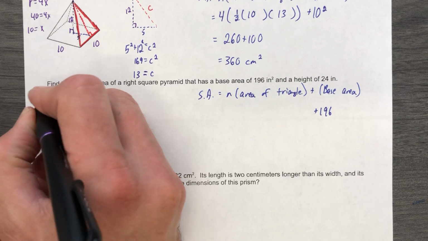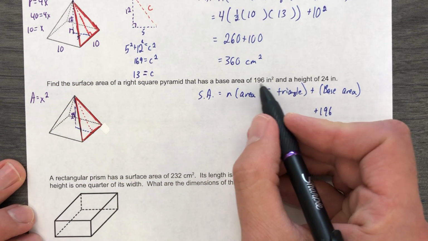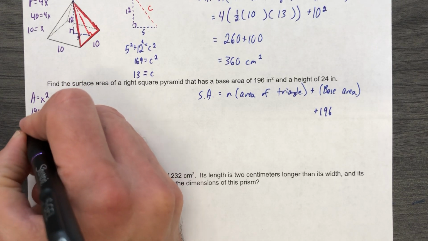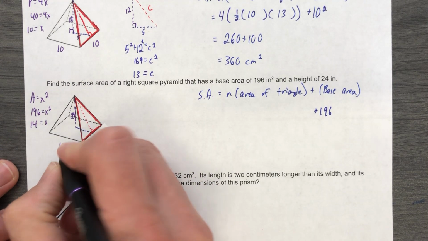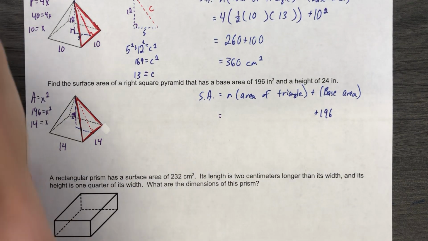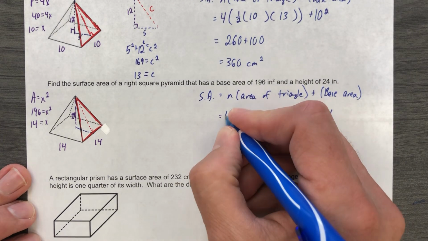Let's come over here. Talk about the area of a square. The area of a square is the length of the side squared, and the area is 196. So we'll take the square root of 196 and we get 14. So 14, 14, 14, 14. Ooh, okay, good. Whoa, wrong color. That was purple. It should be blue. Man, that's tragic. N is 4.